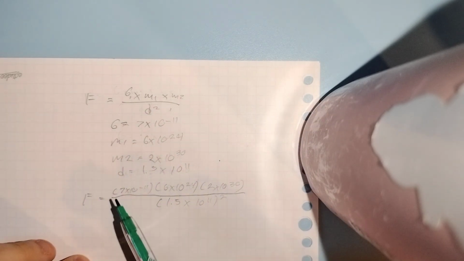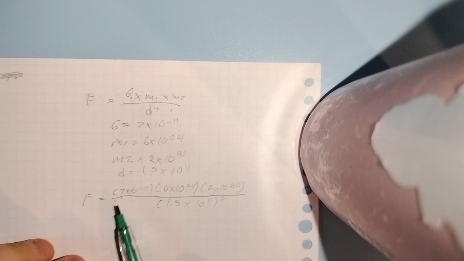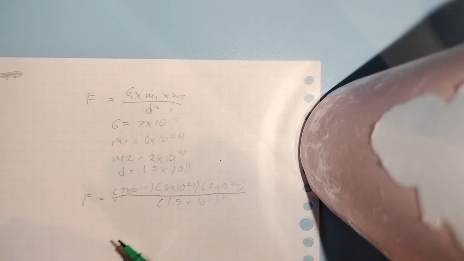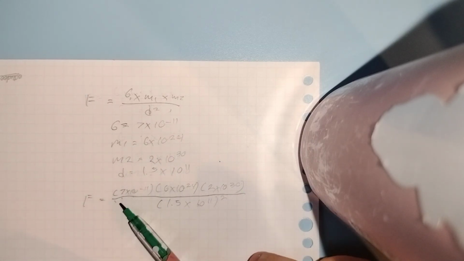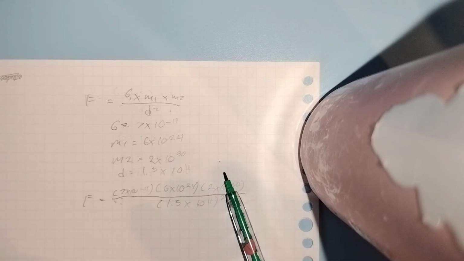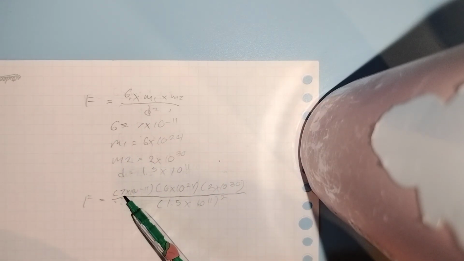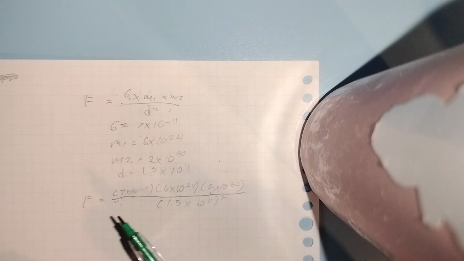Okay, so next we need to multiply these, we need to go forward with the equation. So the first step is, let's ignore all the tens and the exponents first, and let's ignore the bottom part first. Let's go with the top part first. So first of all, we need to find the product of 7 times 6 times 2. 7 times 6 is, hold on, let me calculate it. 7 times 6 is 42, and 42 times 2 is 84.